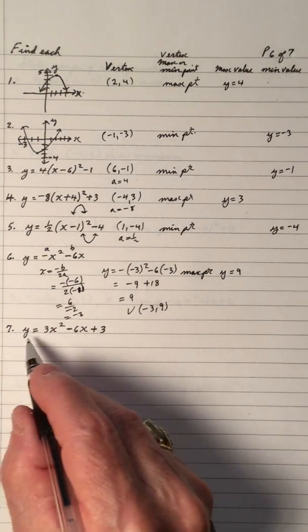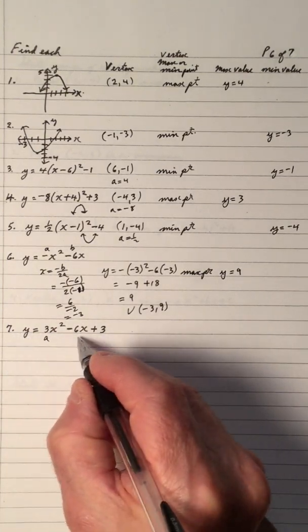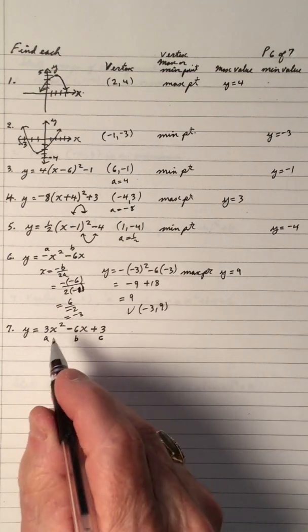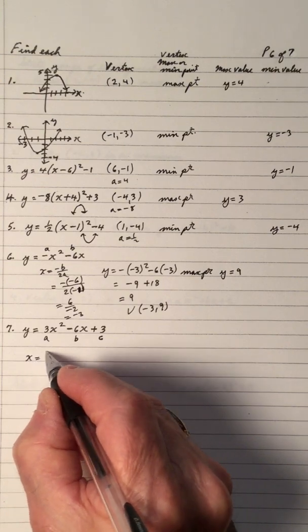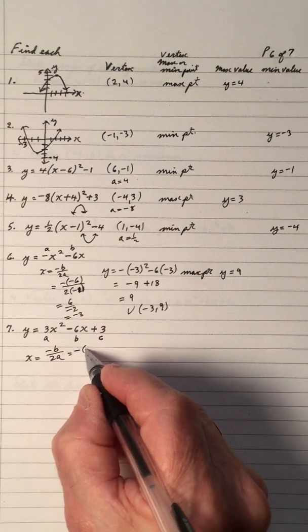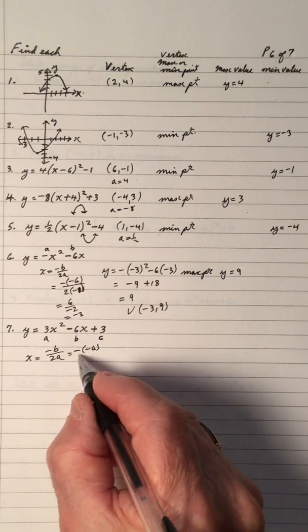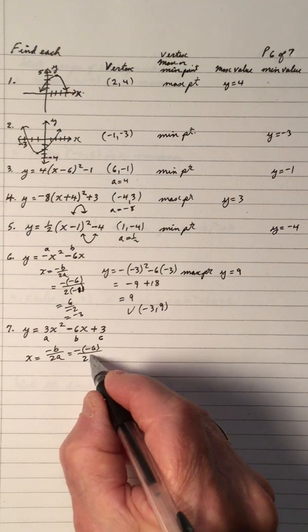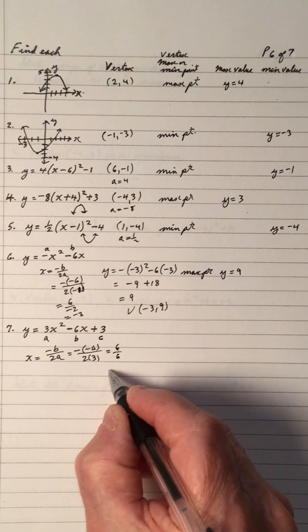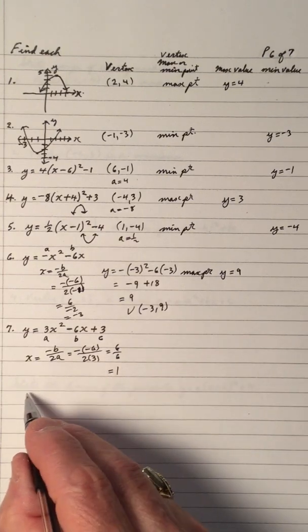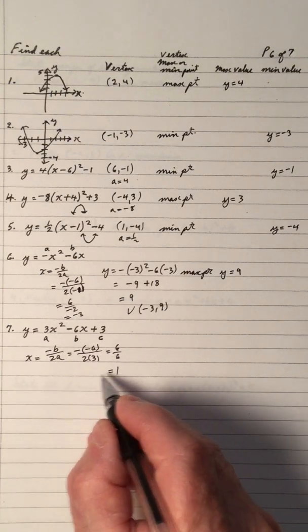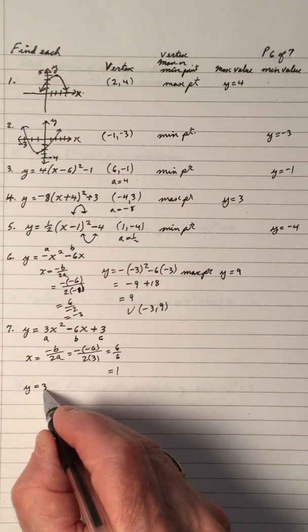And we have another parabola in the standard form. So we have a is 3, b is -6, c is 3. And to get the vertex here, we simply do -b over 2a. So negative of the -6, b is -6, a is 3, 2 times 3. That gives us 6 over 6, which is 1. That's the x-coordinate of the vertex. So sub x equals 1 into the equation.